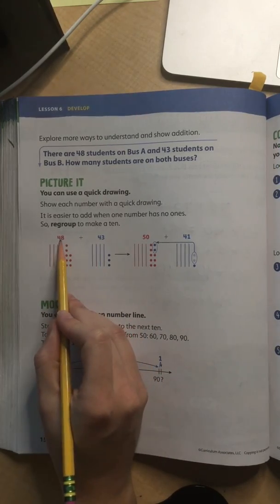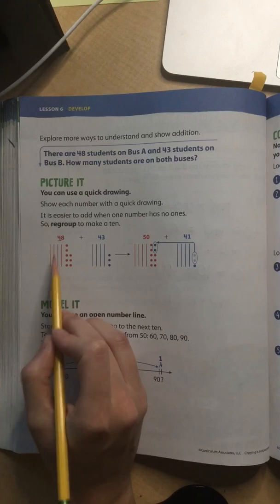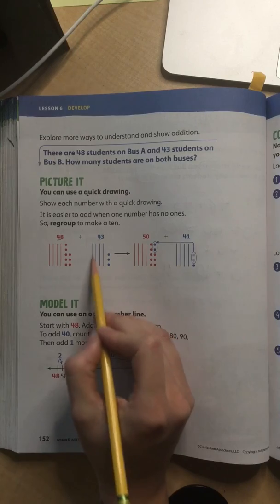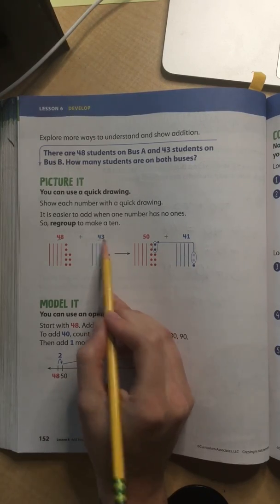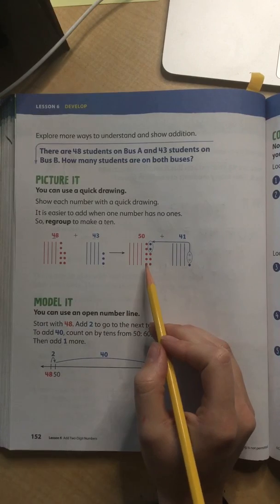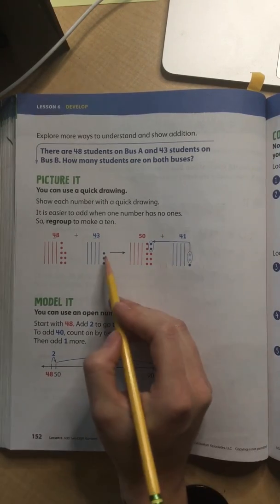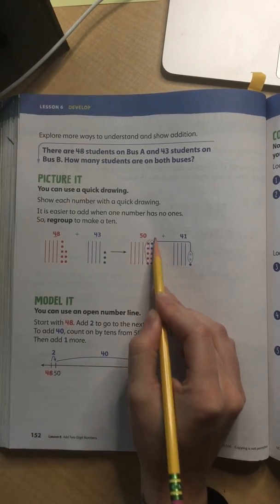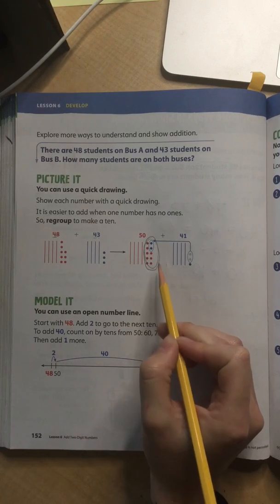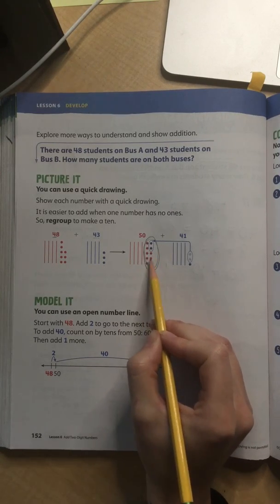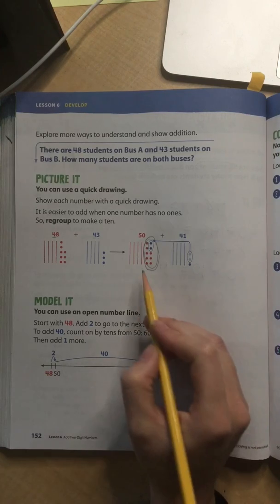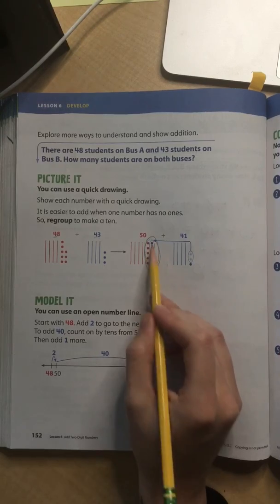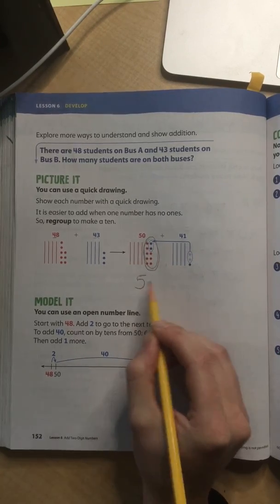So how many tens do we have? We have 4 tens, so they did 4 sticks. They have 8 ones, so they did 8 dots. They have 4 tens here, so they did 4 sticks. And then 3 ones, so 3 dots. They're saying that if you move 2 of these dots over, you have just made a group of 10. So there's your group of 10. If you want to check it, you can go 1, 2, 3, 4, 5, 6, 7, 8, 9, 10. Oh, it's a group of 10. So now they have 1, 2, 3, 4, 5. So now they have 5 groups of 10.